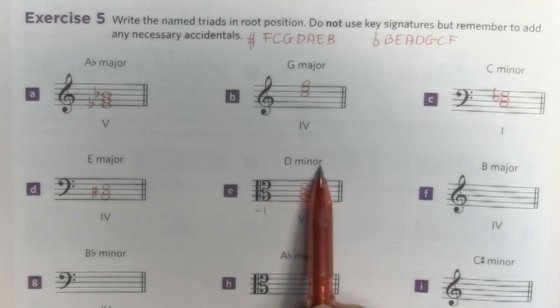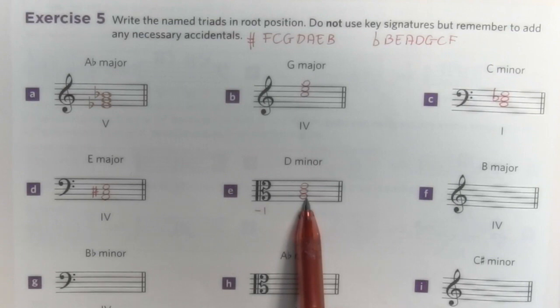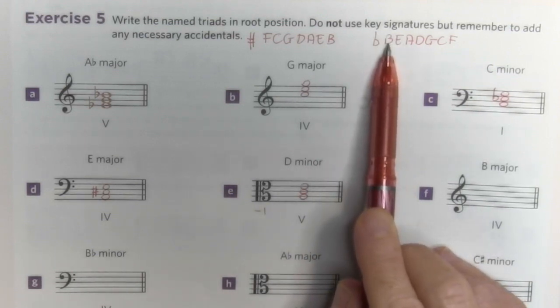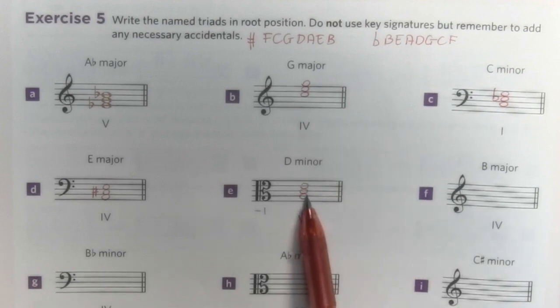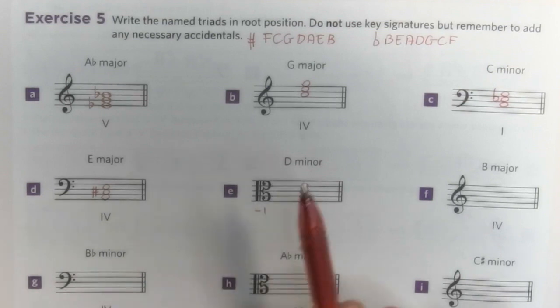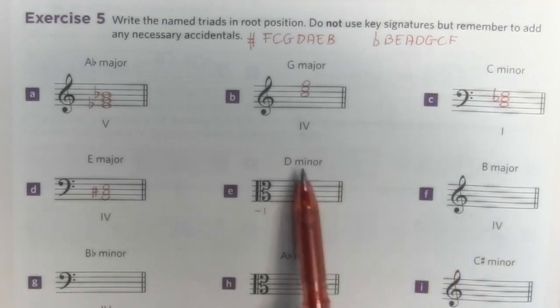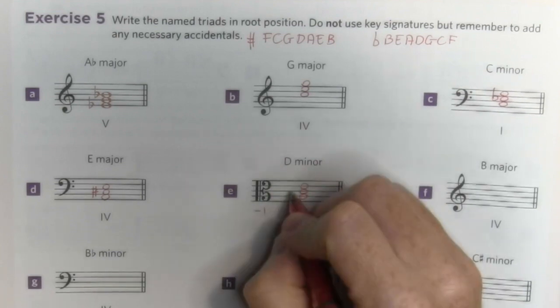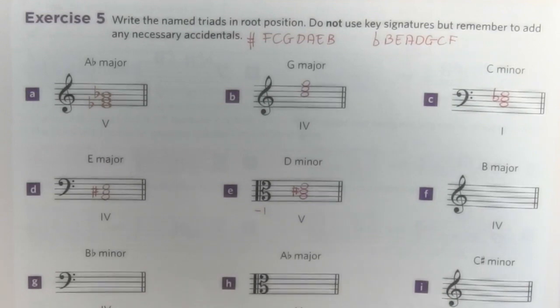In D minor, the D minor is the relative minor of F major. F major is 1 flat. So, La, Si, Do, Re, Mi. There are no sharps, but there is the leading note of D minor, which is C sharp. And this needs to be sharp, raised up. It's a bit untidy.